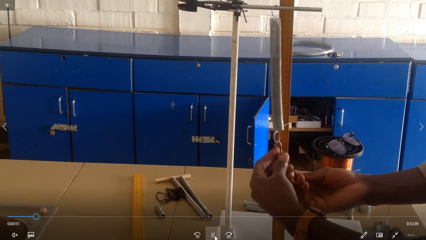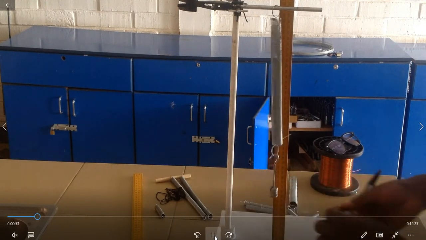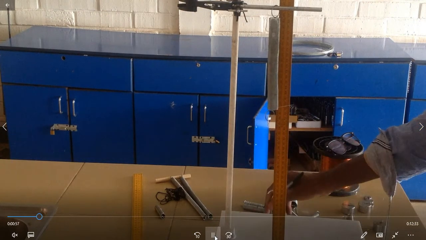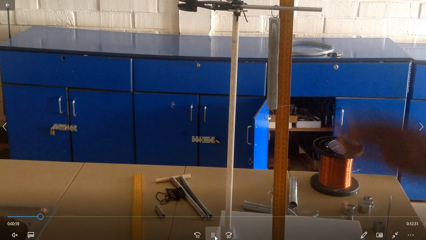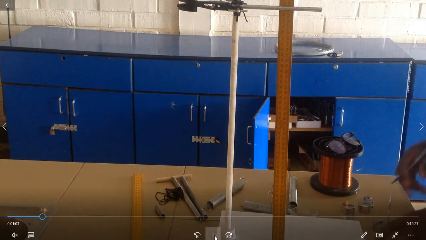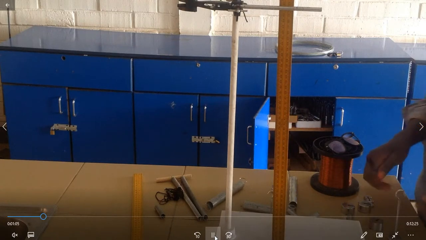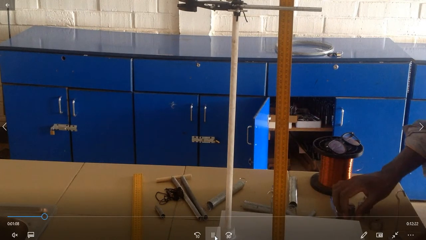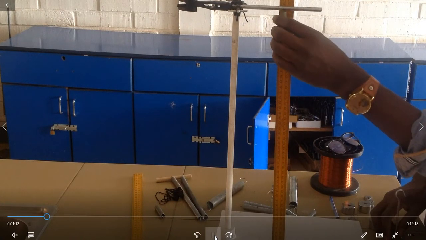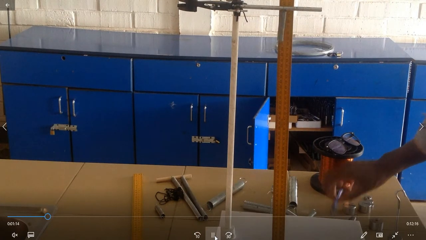This increase in length of the spring is what we shall be calling extension in this case. So it will be the extension of the spring, and the weight or mass attached to the spring, we shall be calling it the load in this case.